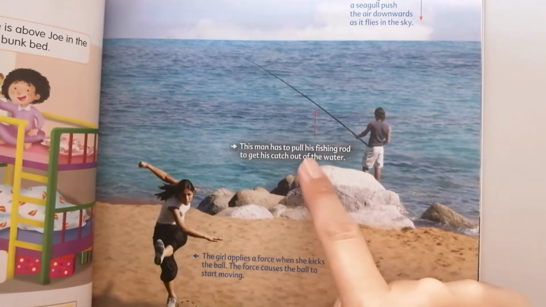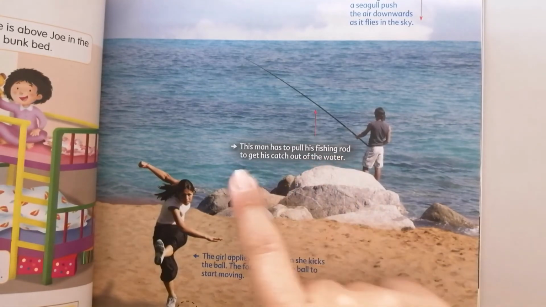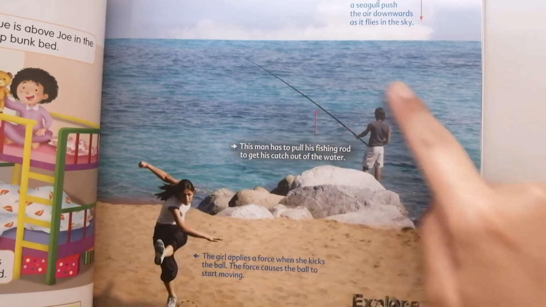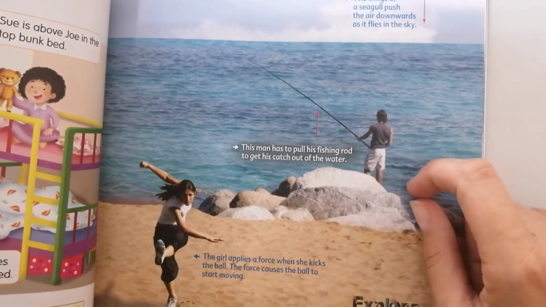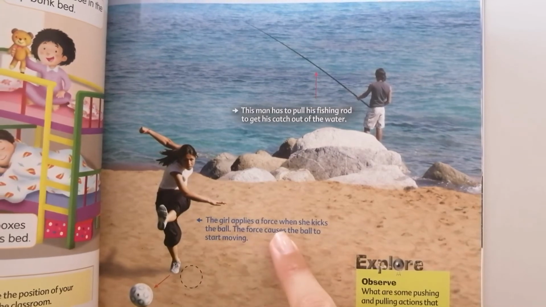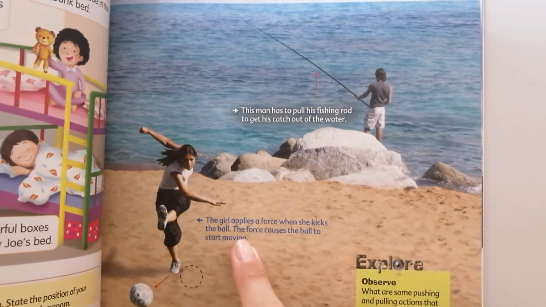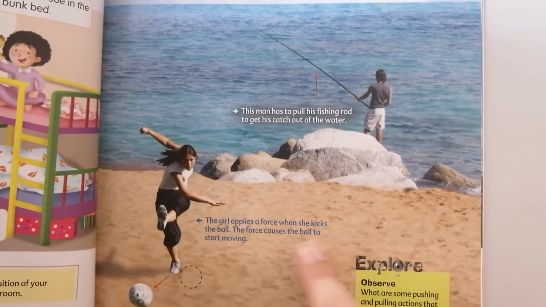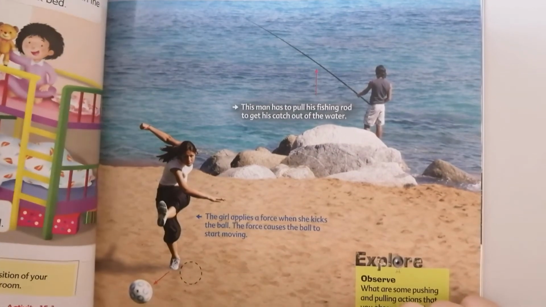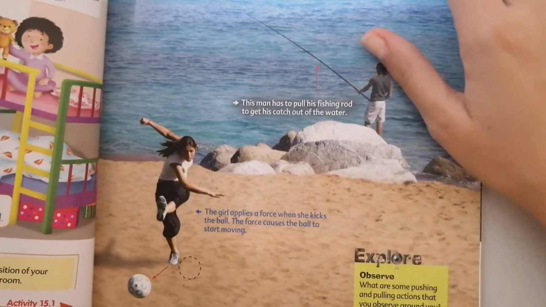This man has to pull his fishing rod to get his catch out of the water. He needs to pull it backwards. The girl applies a force when she kicks the ball. The force causes the ball to start moving. She kicks the ball, she pushes it. It starts to move.